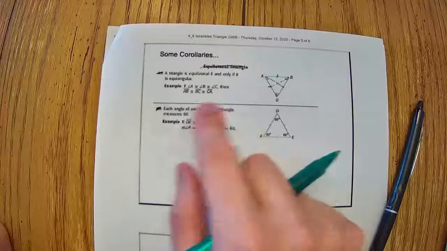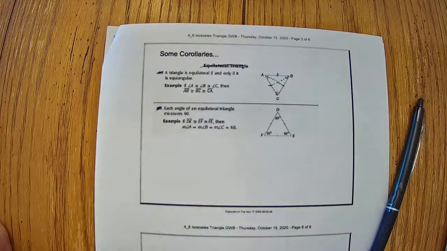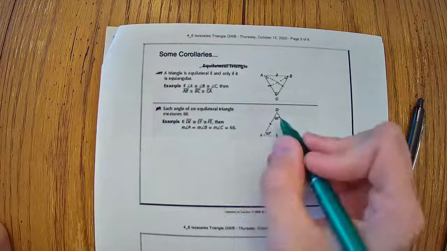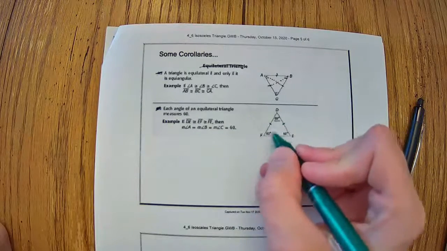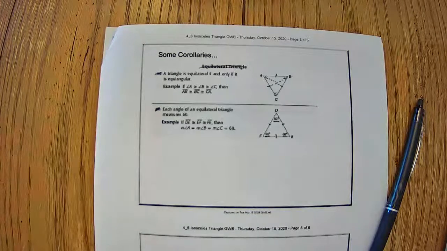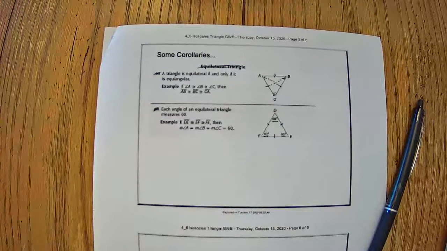Each angle of an equilateral triangle measures 60 degrees. So this one states, look, if I know all three sides are the same, well, then that automatically means all three angles are the same. And not only that, we know their measure, in this case, 60 degrees. So again, some interesting corollaries.